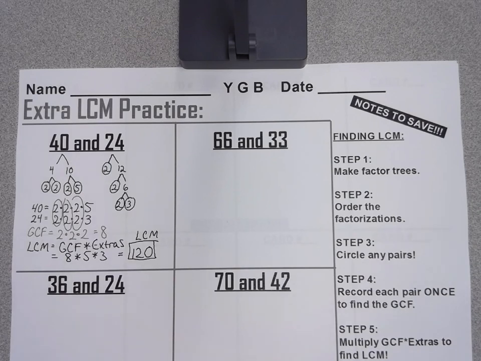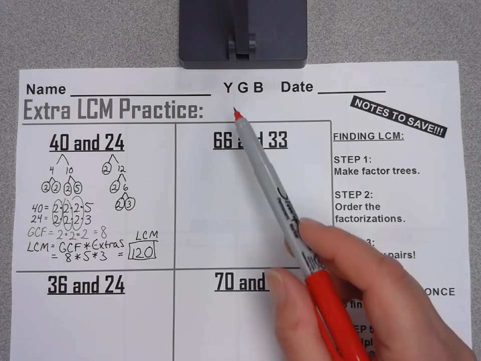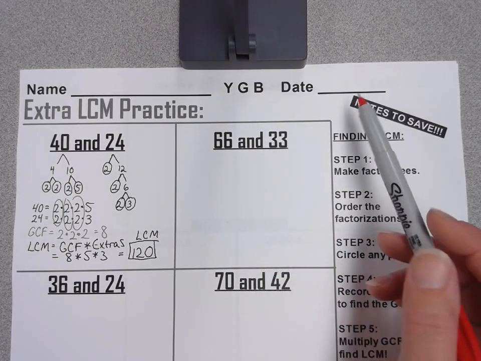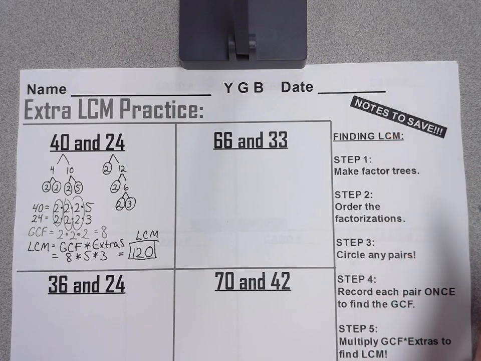You should have a name, first and last, what color hour you are, either yellow, green, or blue, and also today's date. These are notes. This is really to give you some good examples.